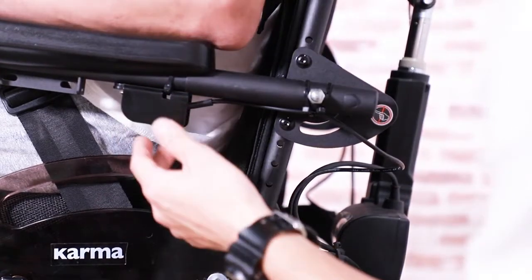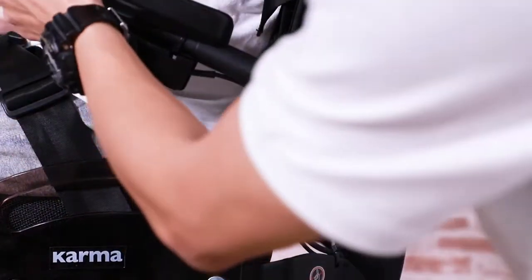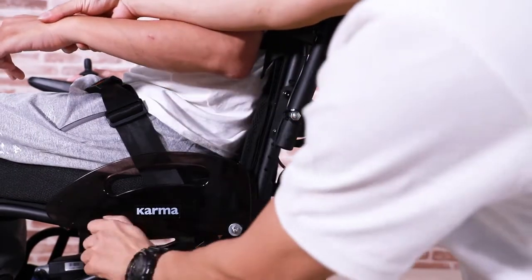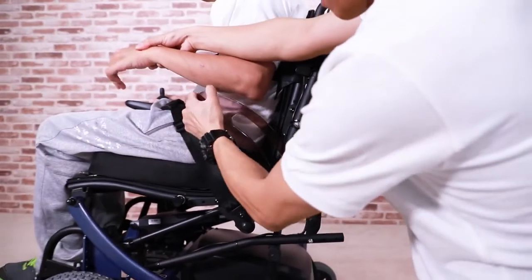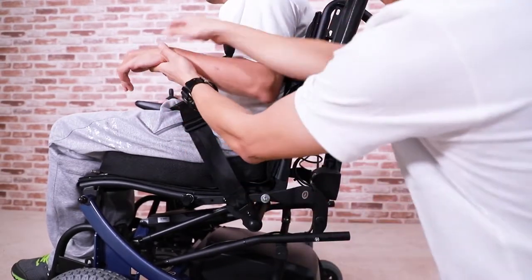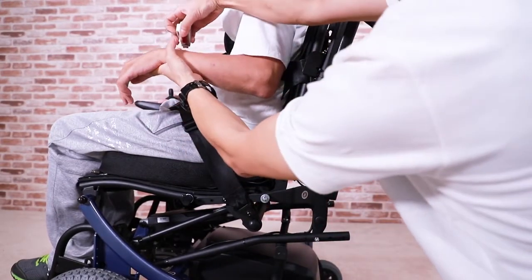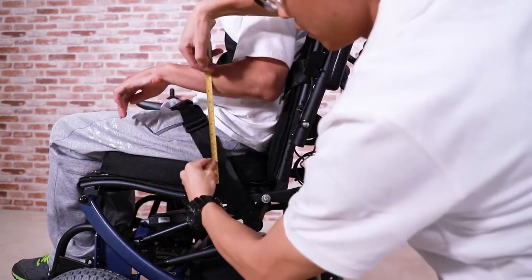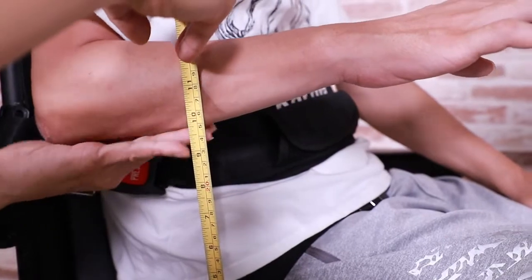Now, how do we determine the correct armrest height? Firstly, we flip back the armrest. Let the user position his arm comfortably. Measure the length between the seat frame to the arm. Help him into the position. See, it is roughly 26 centimeters.